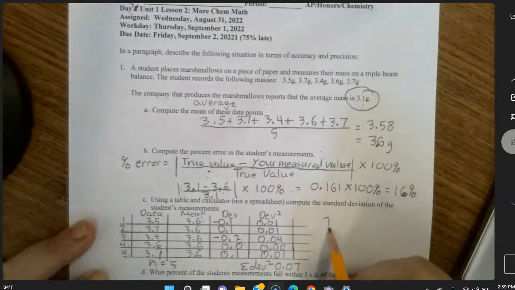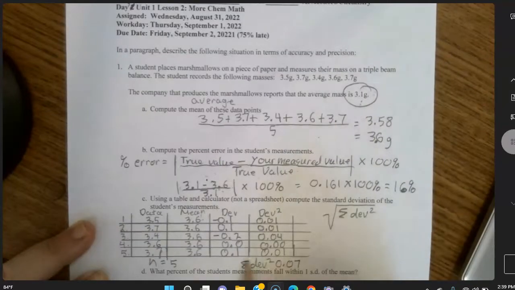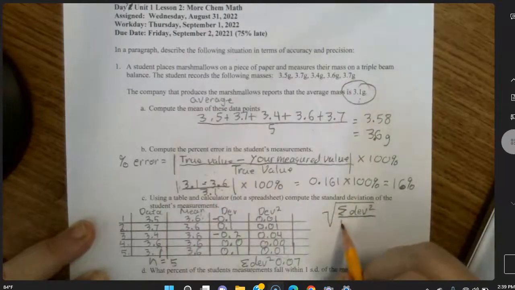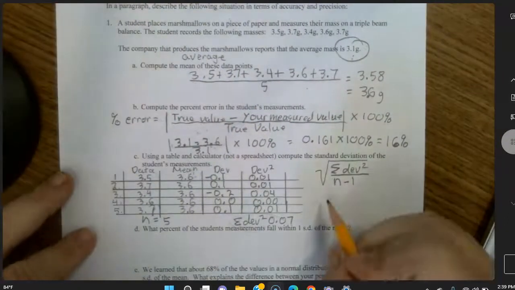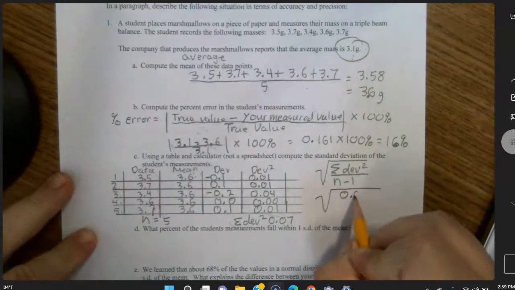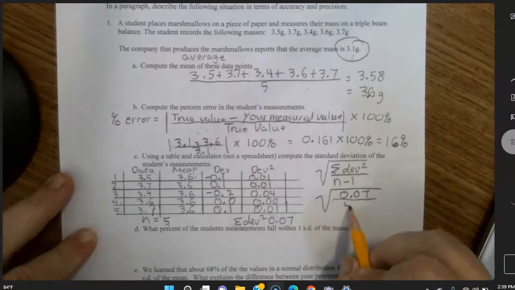The formula for standard deviation is the summation of the deviations squared, that's this number right here, over the number of values, 5 minus 1. The formula just calls for you to subtract 1 from that number. You don't really have to understand why. It's just the formula. So we plug that in. We have this 0.07, the sum of the deviations squared, over 5 minus 1, which is 4.